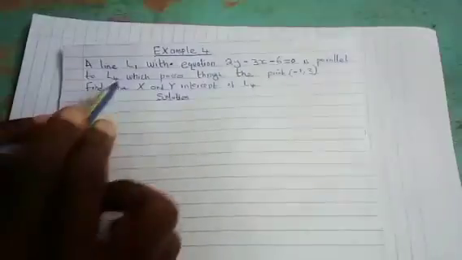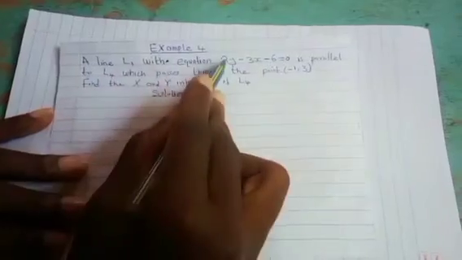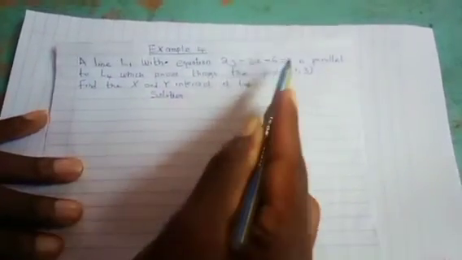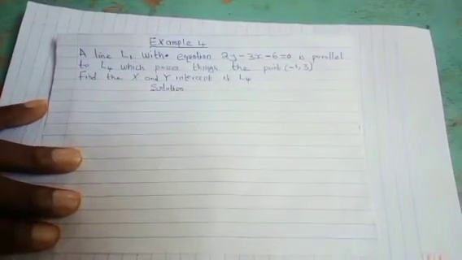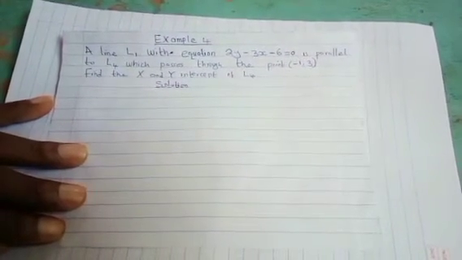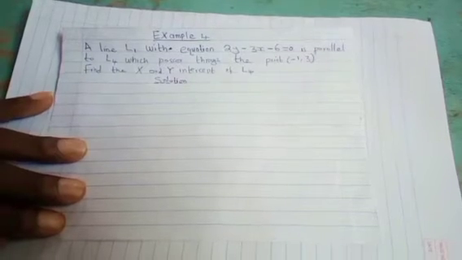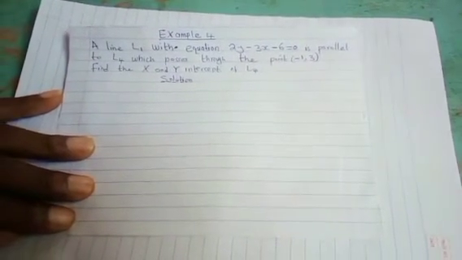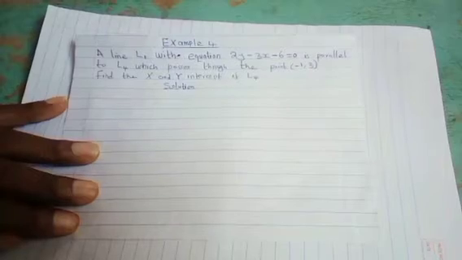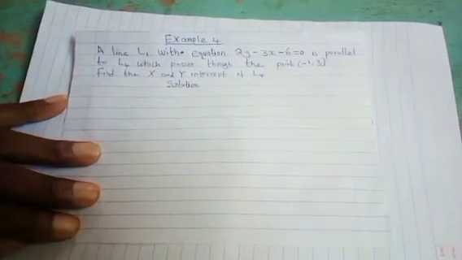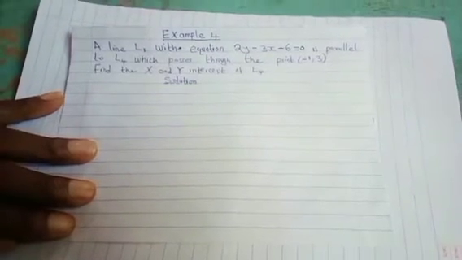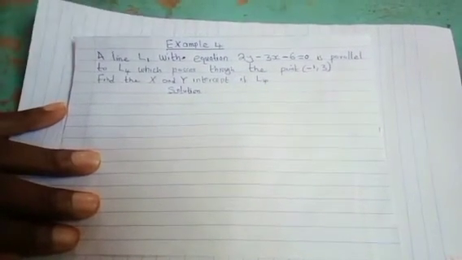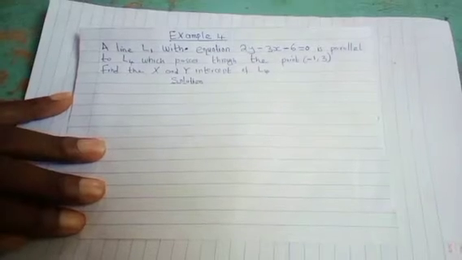So the first thing, we are given a line 1 that has an equation 2y minus 3x minus 6 is equal to 0. Then we are asked to find the x and y-intercept of line 4. Which means we first have to find the equation of line 4. Then from there we can find the x-intercept, then the y-intercept of line 4. So how do we find the equation of line 4?